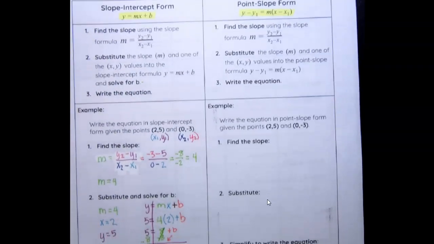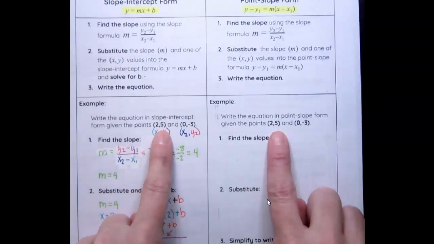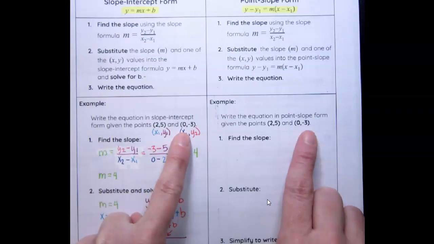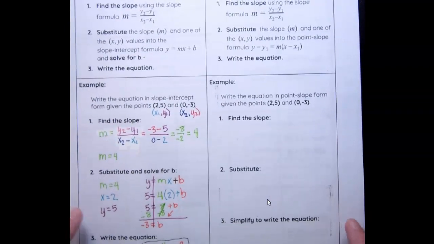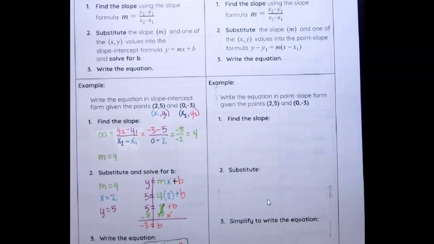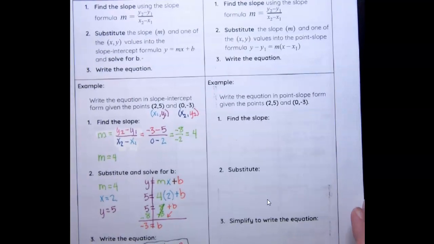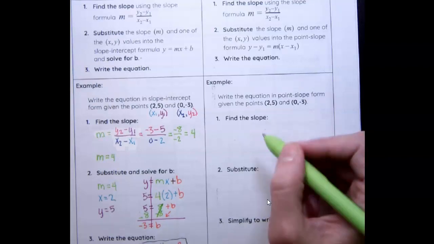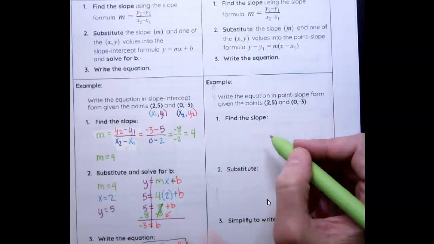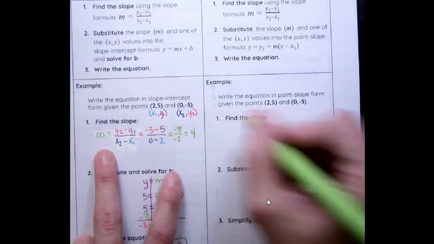Now, if you look at this, the examples use the same points. Okay, I did that so that you could see the difference in slope-intercept form and point-slope form for the same line. So both of these equations will give you the same information when you use them. Okay, so let's find the slope. We're going to go ahead and calculate again, right? Because we want to make sure we know how to do this.